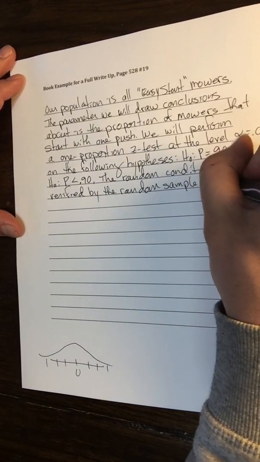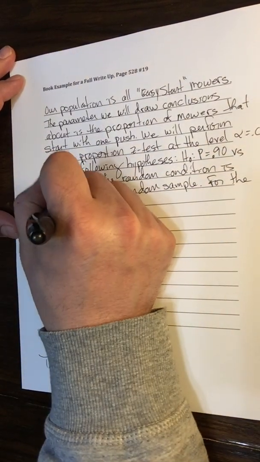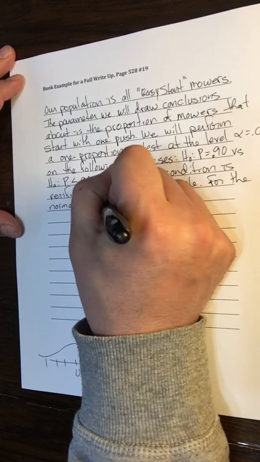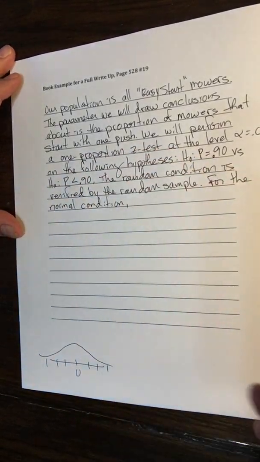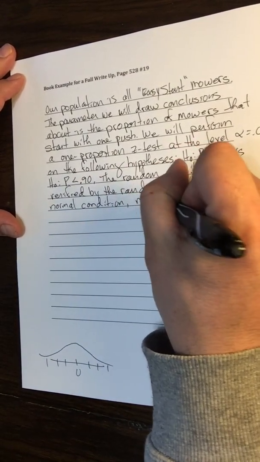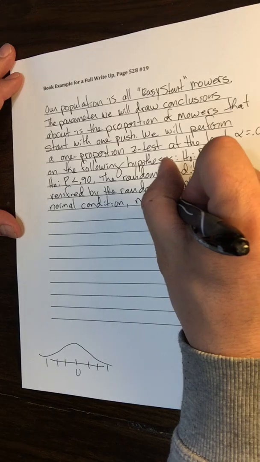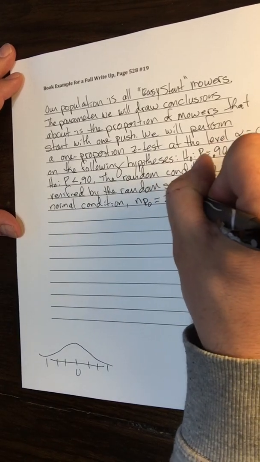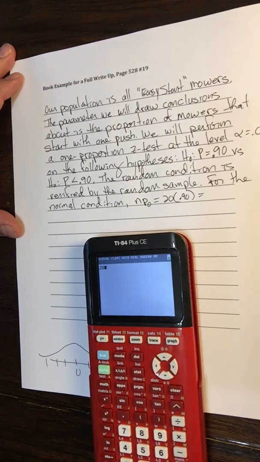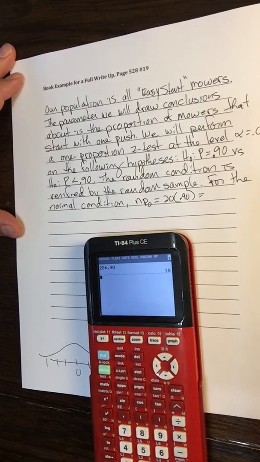Okay, for the normal condition. What am I supposed to multiply together? N times P naught. Okay, the N is 20, and the P naught is 0.90. 20 times 0.90 is 18.